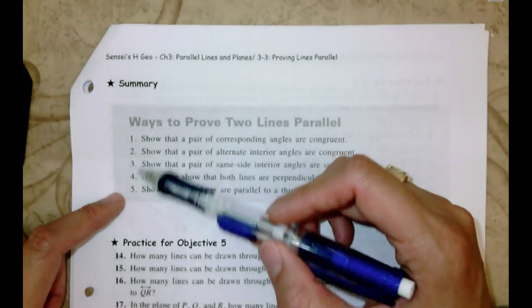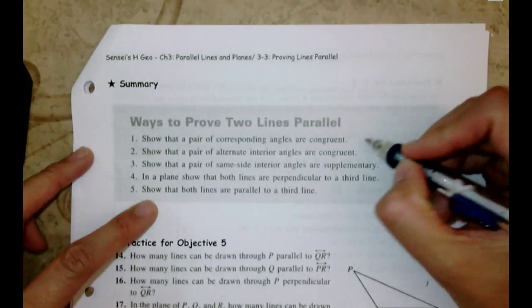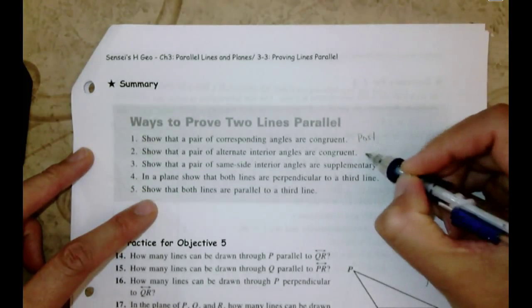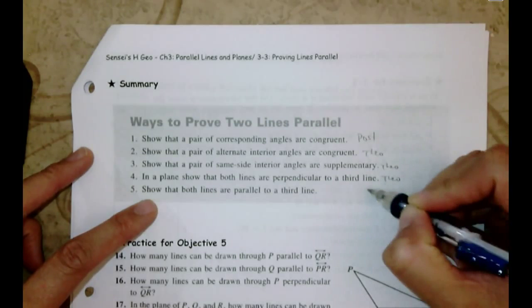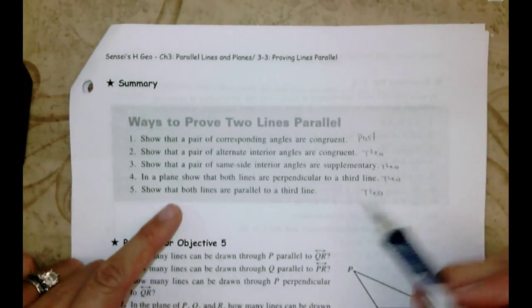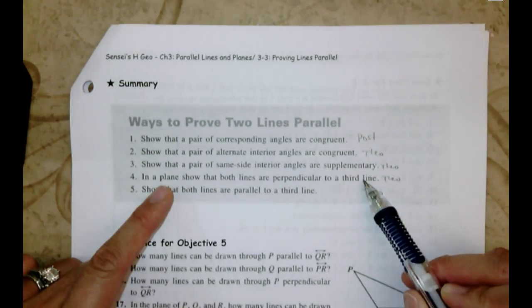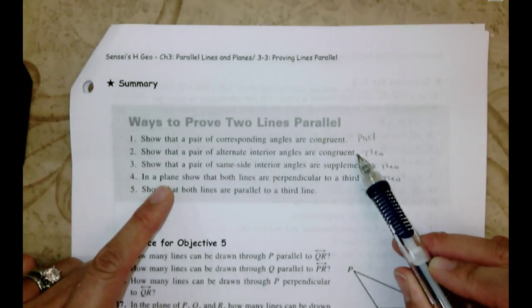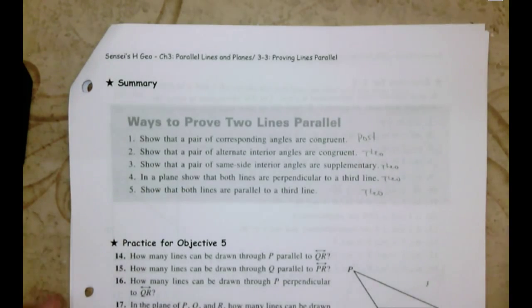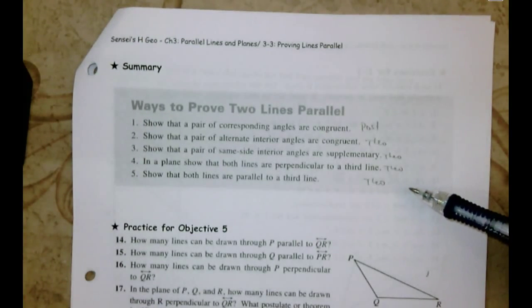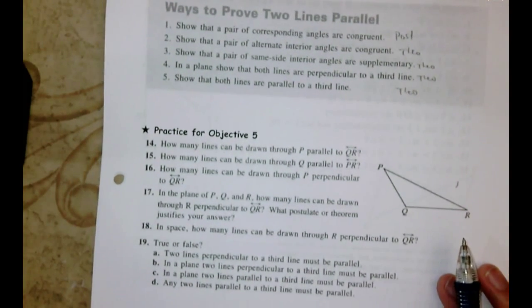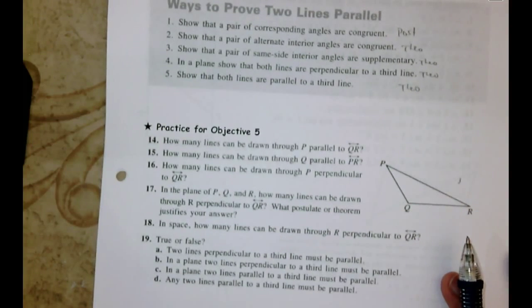If you do any of these, so this was the postulate, right? And these are all theorems that we just did. Okay. We proved all this. The only ones that we didn't prove are the ones about a point outside the line. Okay. Practice for objective 5.